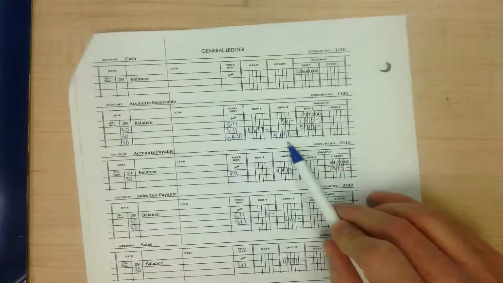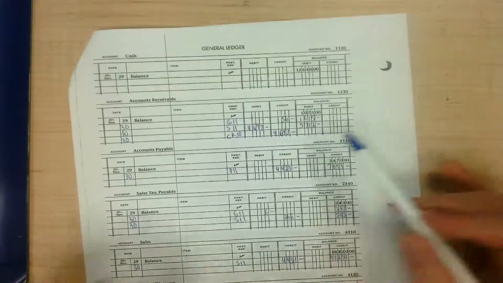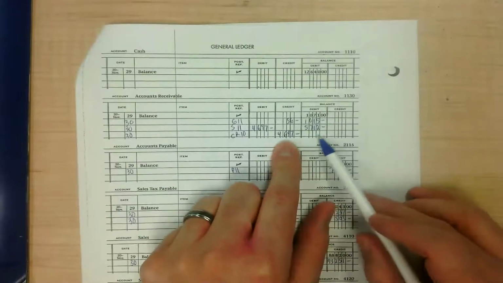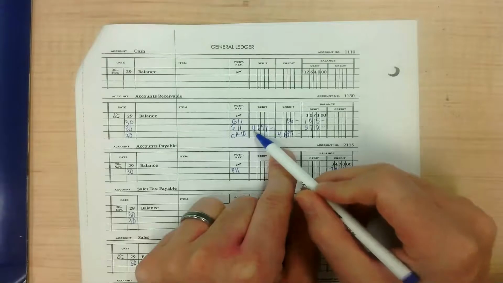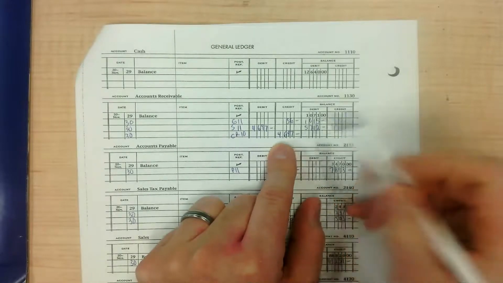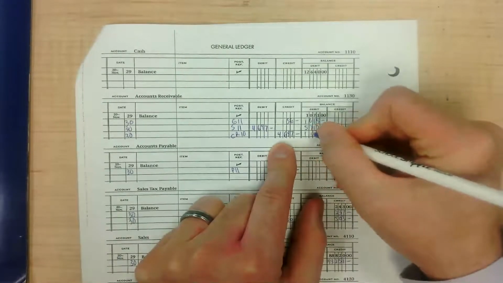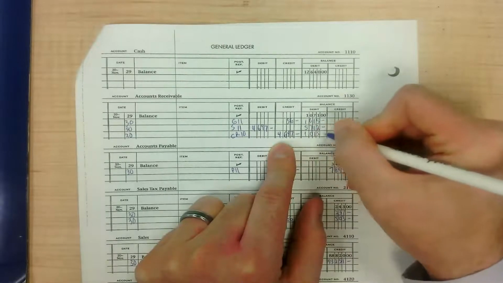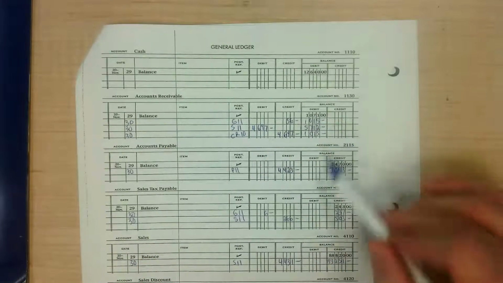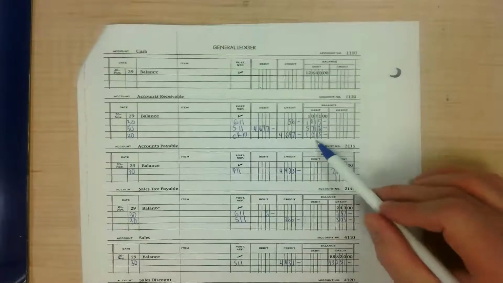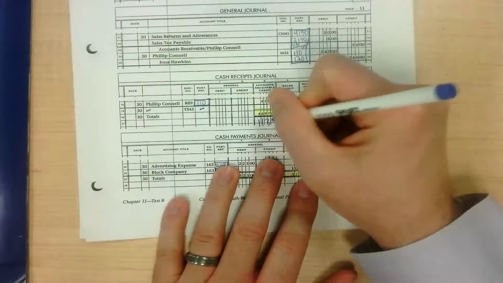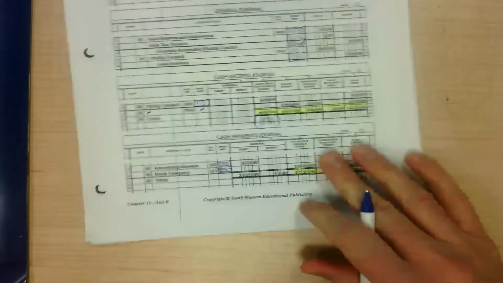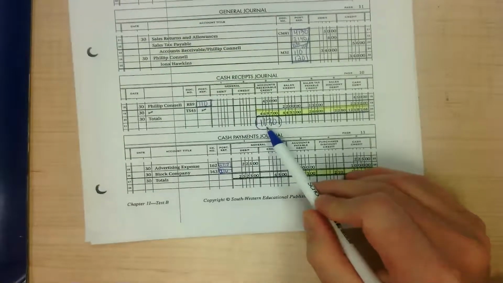So now I'm crediting something with a debit balance. So what do? Subtract. And my last debit was 4697. So 1015. $10.15 is my new balance. 1130 is my ledger number. So post that underneath.